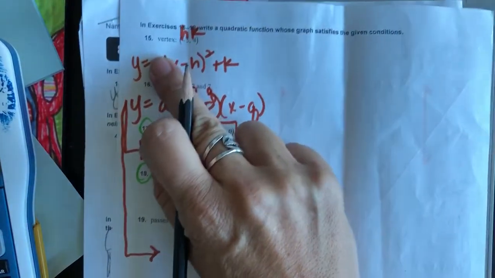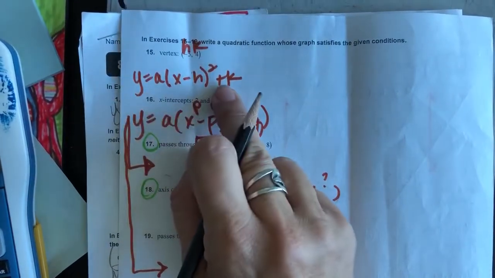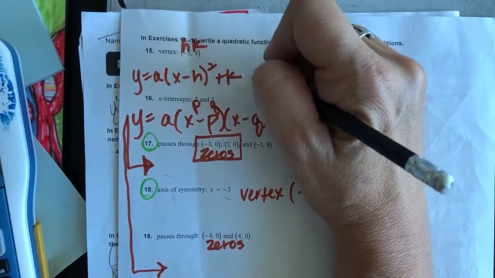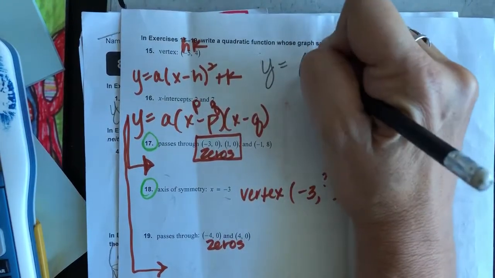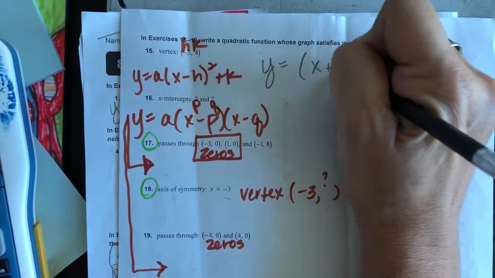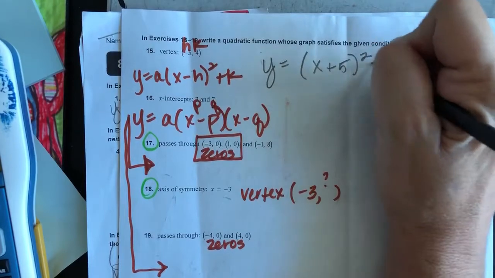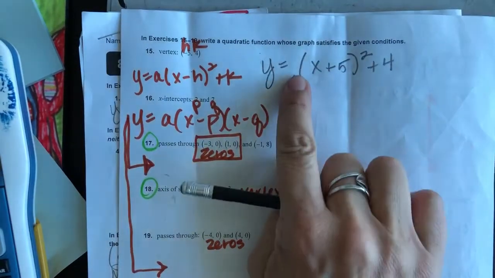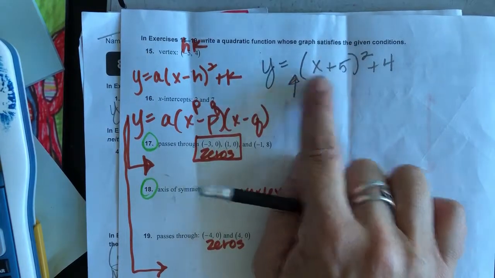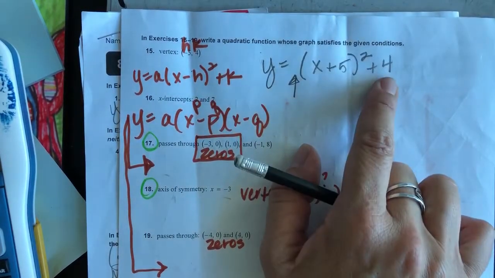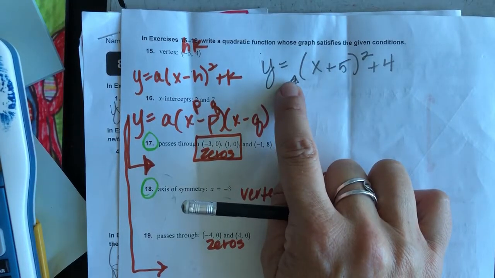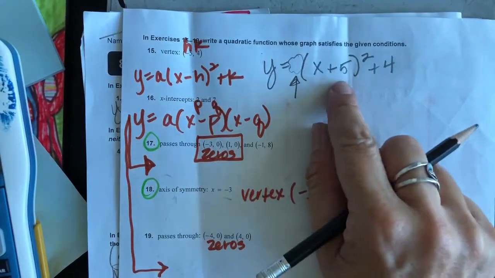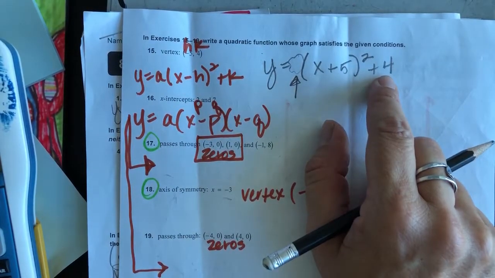Now, when it's given me a vertex, I wrote down, let's put something in vertex form. So I'm interested, you could let your A be anything. y is equal to, it's just got to be x plus 5 squared plus 4 on the outside. You could have any value of A. Any number for A could go right out front here. It's still going to have a vertex at negative 5 and 4. Any A can be here. So I don't know what A you want to put in, but any number you put there would work. The vertex would still be negative 5 and 4.